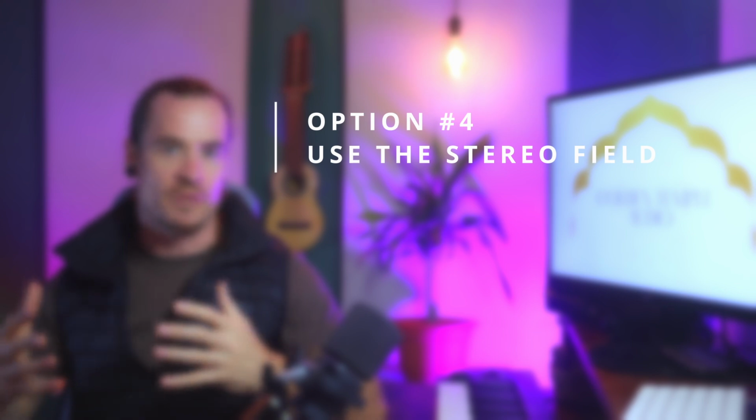The fourth option would be to consider the stereo field and moving some of your instruments left or right. You don't need to go hard left and hard right, although sometimes that sounds really cool, but sometimes just pushing them out a little more in the stereo field can clear up a lot of space.